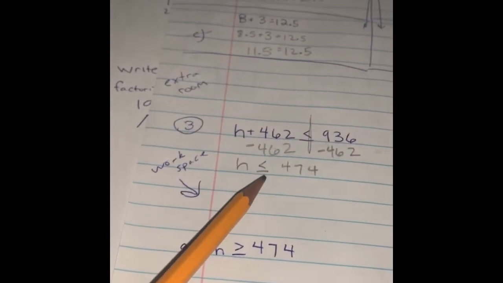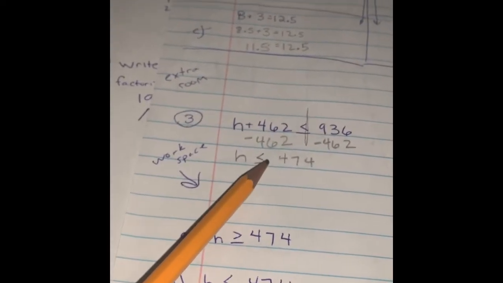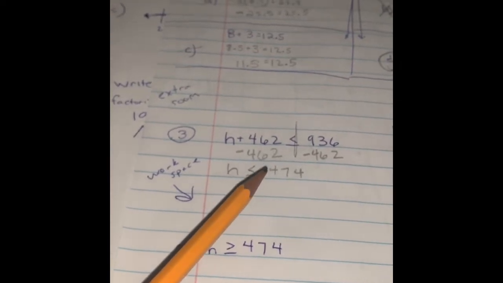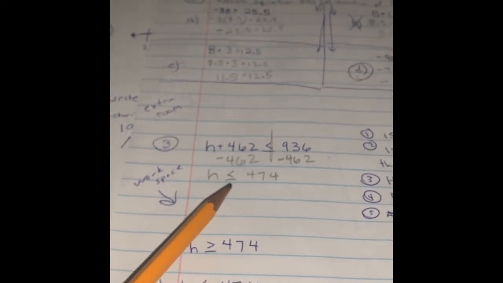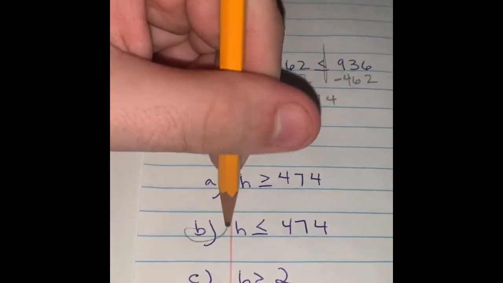Now we're going to take a look at the last note. Do I flip the sign? Remember, the only reason we would flip this inequality sign is if we were dividing or multiplying by a negative number. In this case, we just subtracted, so we don't need to flip the sign. So it should be H is less than or equal to 474, which is answer choice B.